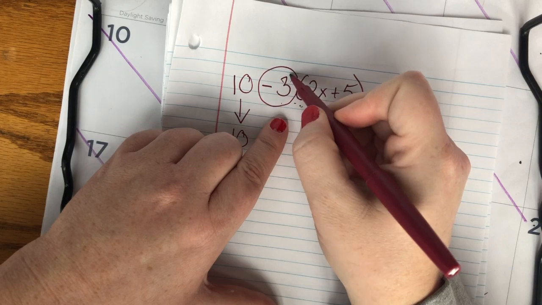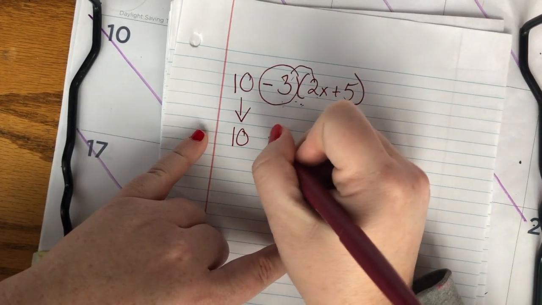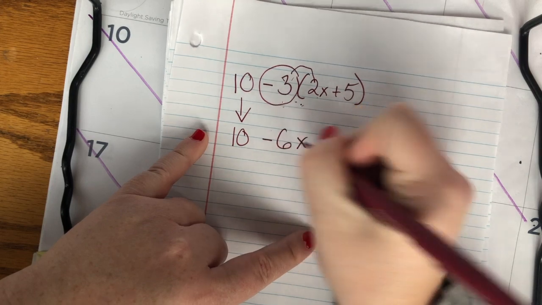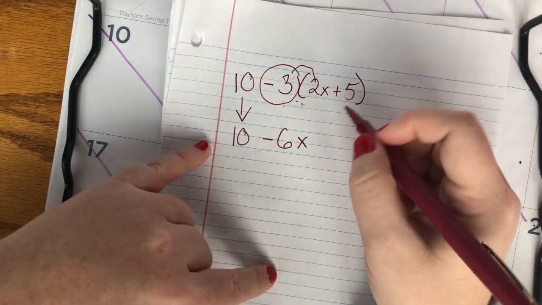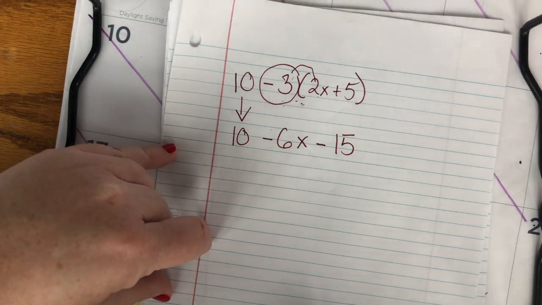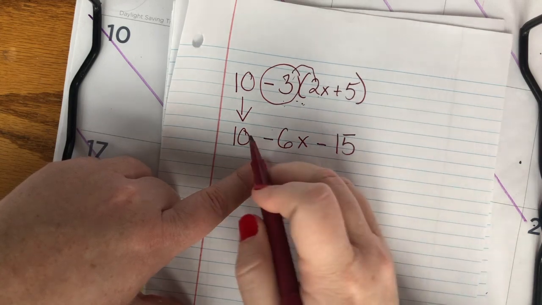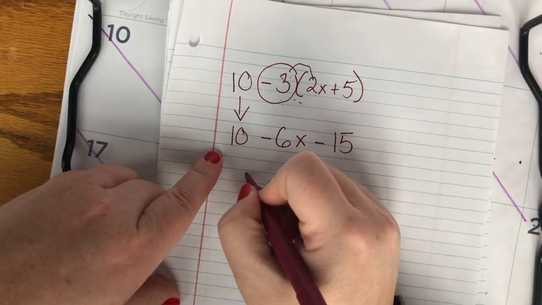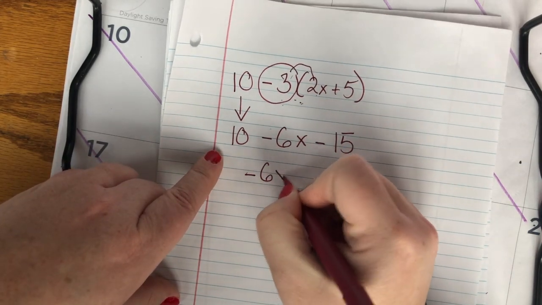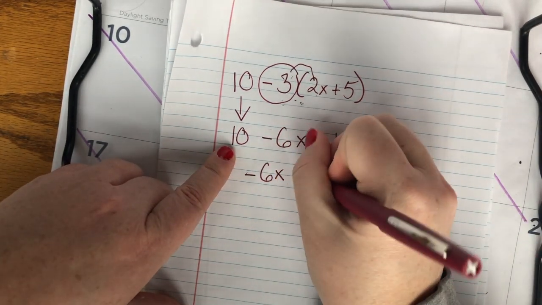So now, negative 3 times 2x gives me negative 6x. Negative 3 times 5 gives me negative 15. Now I'm going to combine like terms. I do not have another x in this scenario, so I bring down negative 6x. 10 minus 15 gives me negative 5.